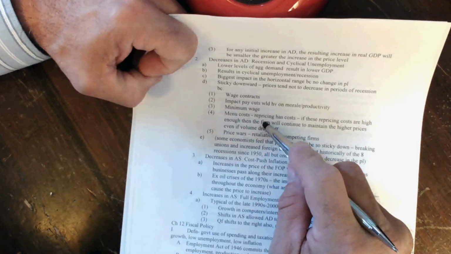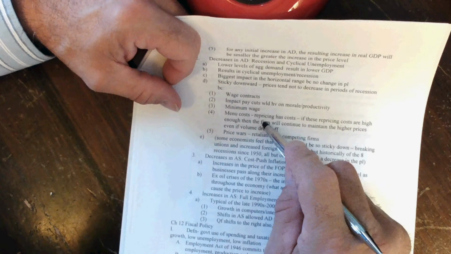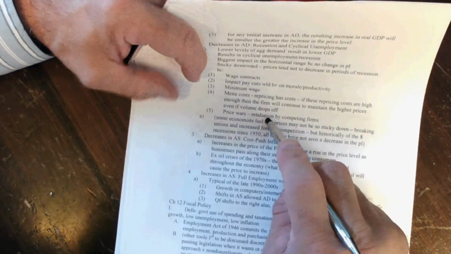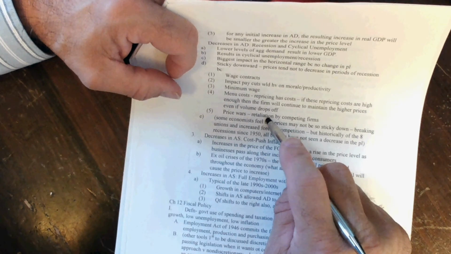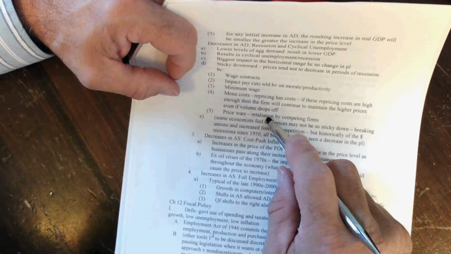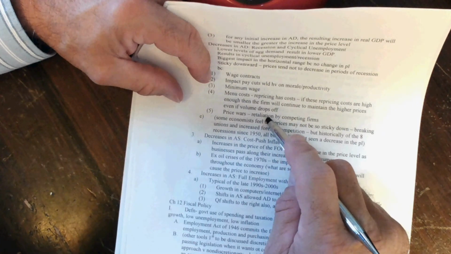Menu costs. Output declines may be temporary, so businesses may hold off on incurring the cost of repricing their goods. So no price decline in a time of recession. Price wars. If there's insufficient competition, a business that even is capable of reducing its prices may not because it fears retaliation by competing firms.